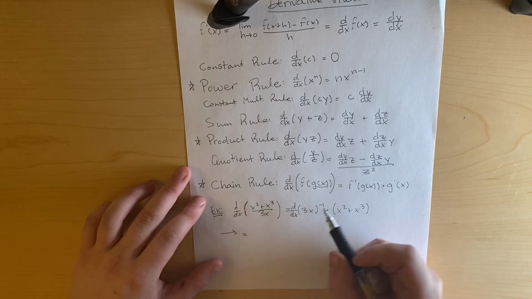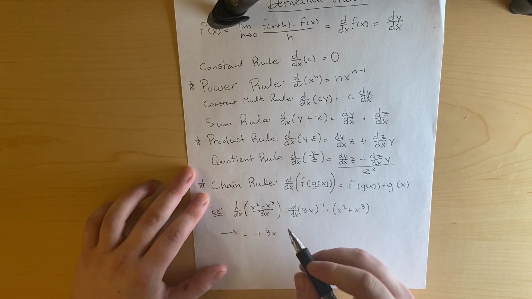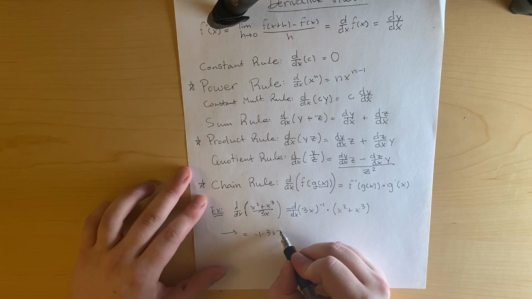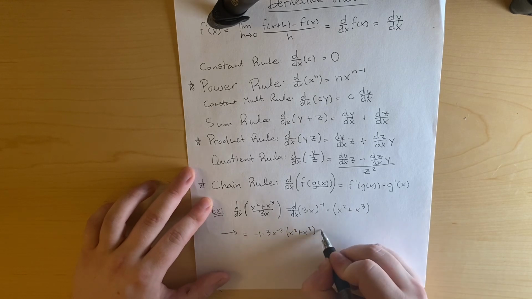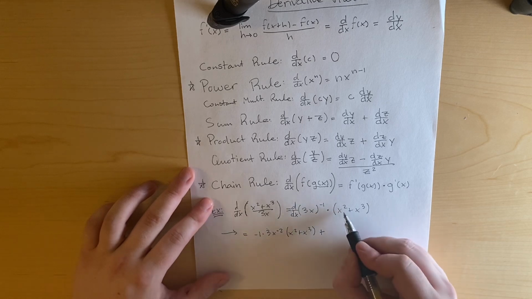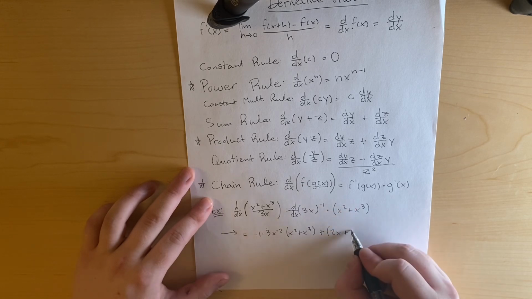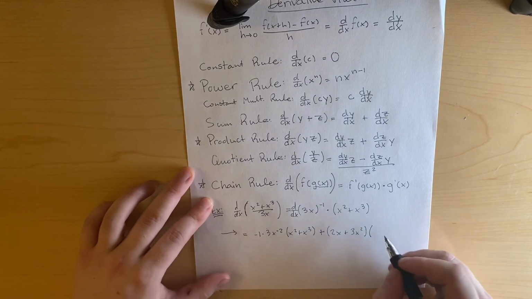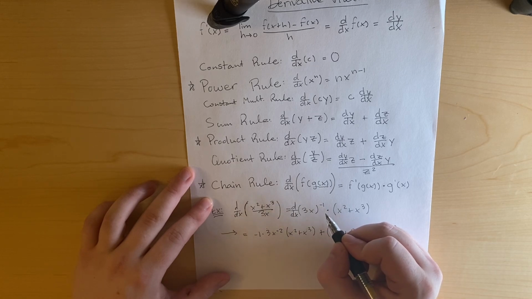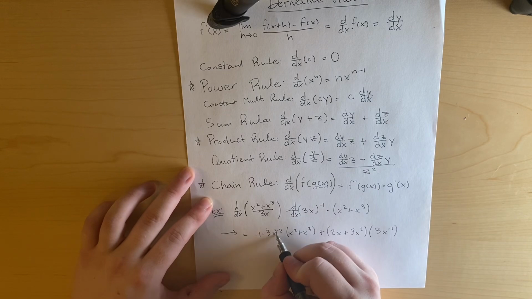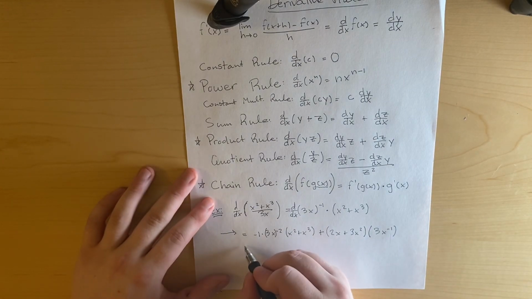Okay, the derivative of the first, right? So this is going to be negative 1 times 3x to the negative 2, right? Times the second, x, I mean. Okay, plus the derivative of the second, so using the power rule, this is going to be 2x plus 3x, and then 3 minus 1 is 2. 3x squared multiplied by the first. So what are we going to have?